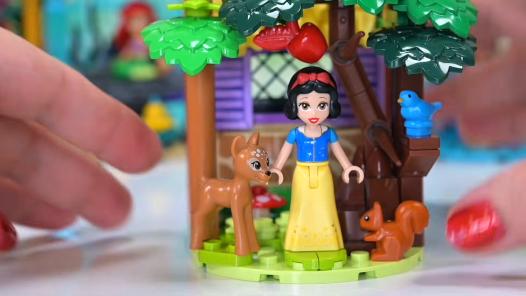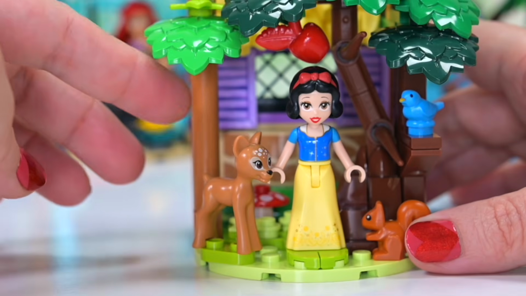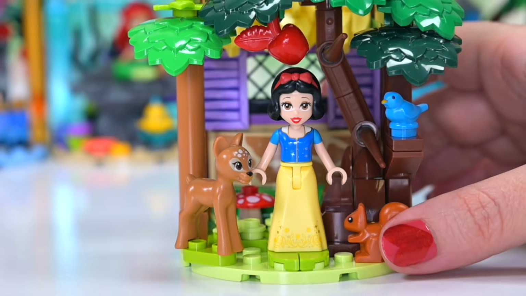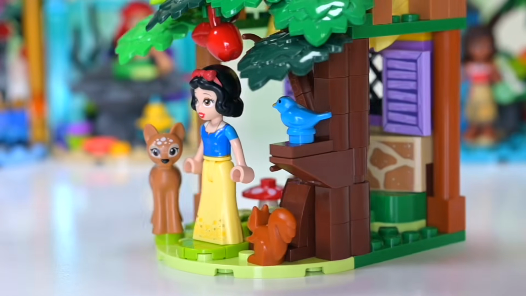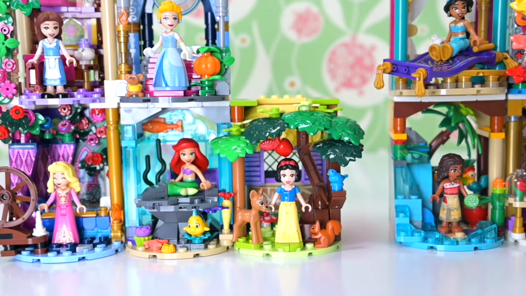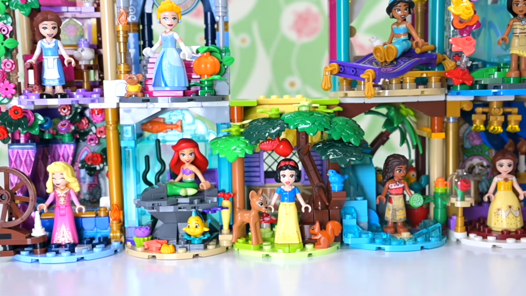Okay, that apple is directly above her head. I think I like it. Kind of closes it in. I can move the apple, but at the moment I like it. I'm going to leave it alone. I think this is just so charming and so colorful. It is like a storybook nook.